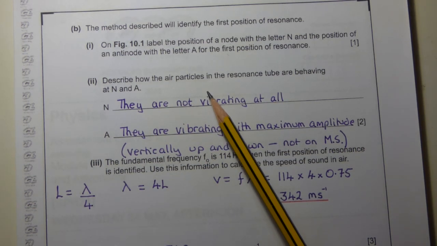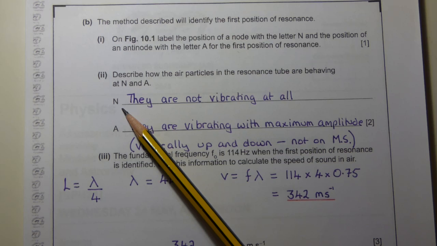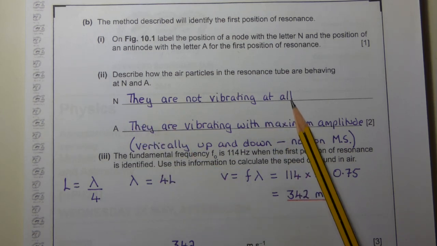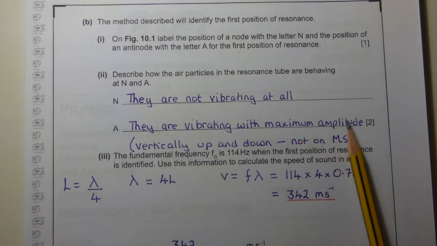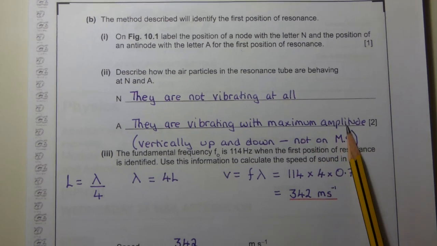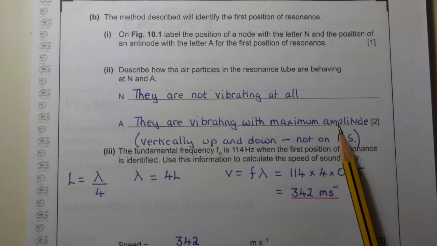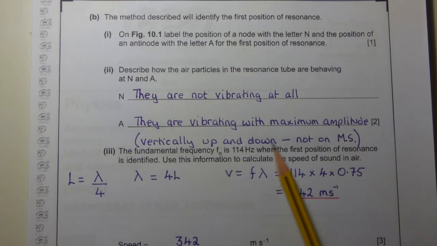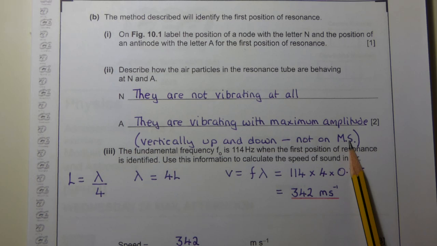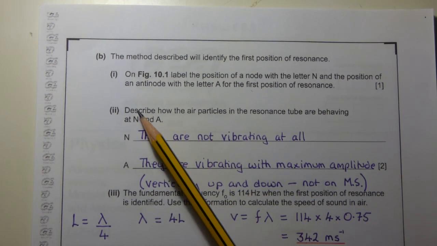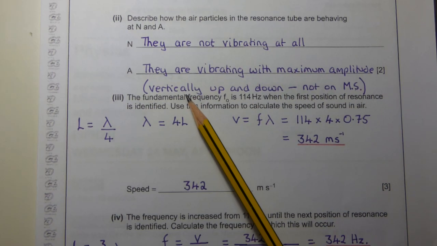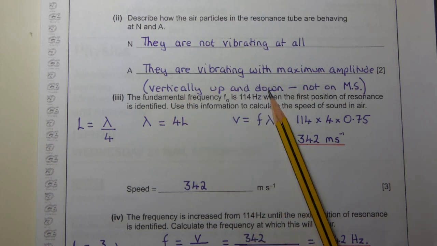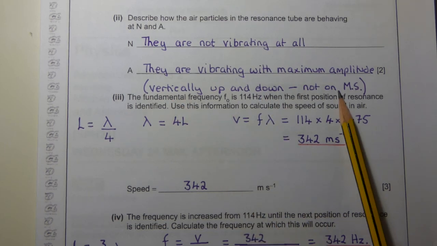Then you describe basically what I've just said. Nodes: air molecules not vibrating at all. With the antinode, they're vibrating with maximum amplitude. Now, I wasn't sure what was on the mark scheme, so I also added vertically up and down, but that wasn't asked for in the mark scheme, because it does say, describe how they're behaving as they vibrate, and I didn't know whether they wanted you to say vertically up and down or not, but they didn't.